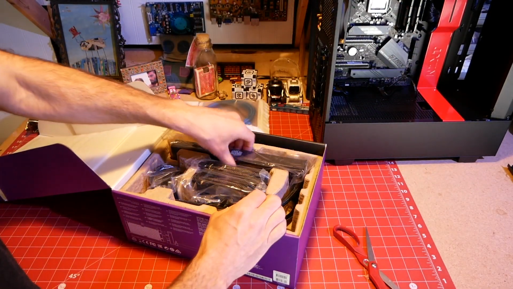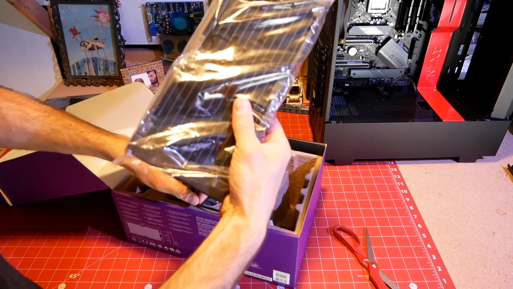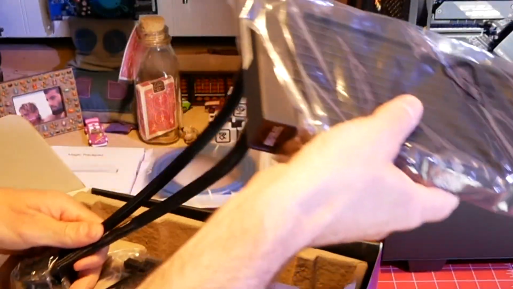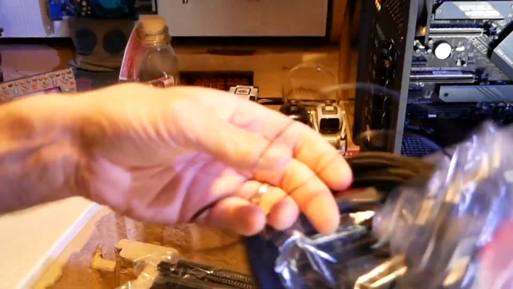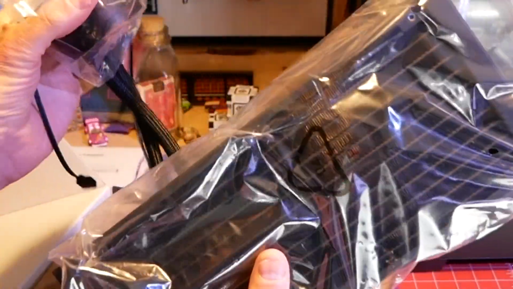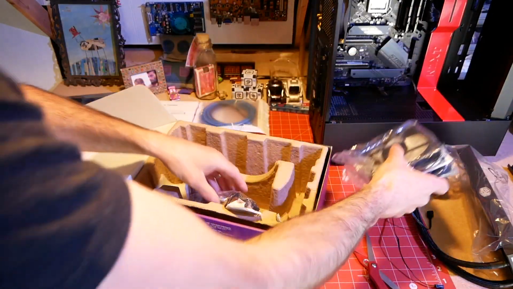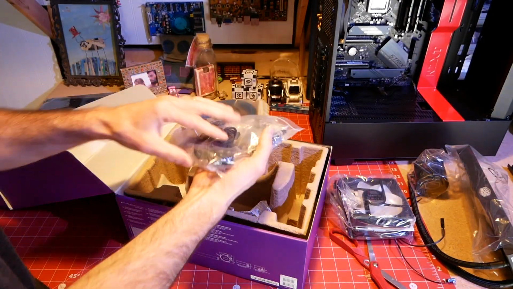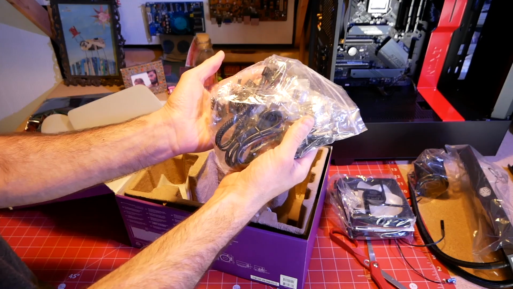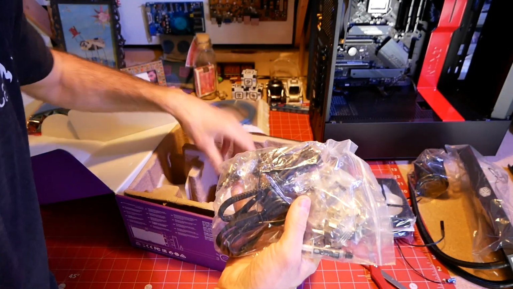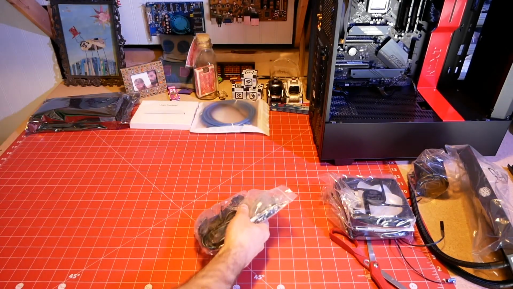So this comes with quite a few things. We have this grill that's going to go up front. And then this is the part that's going to attach to the processor. We have 2 fans, and then we have just a bunch of miscellaneous items that we're going to use during the installation. So I'll get rid of this box.